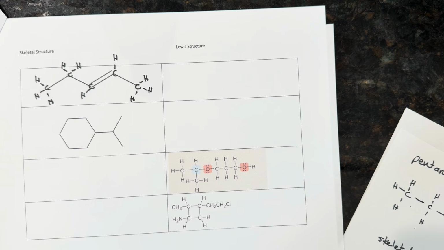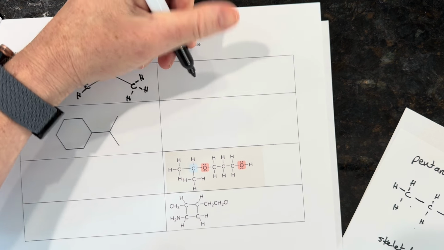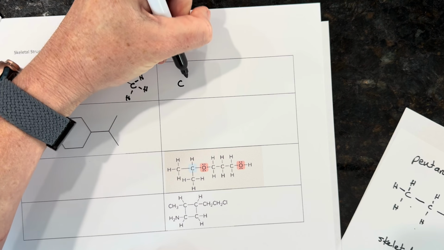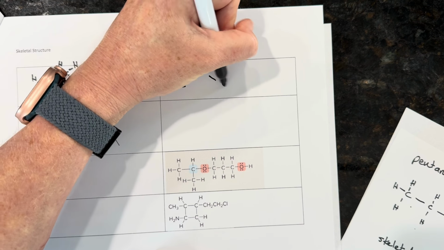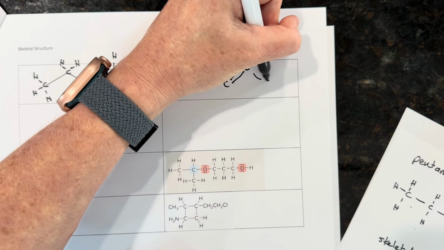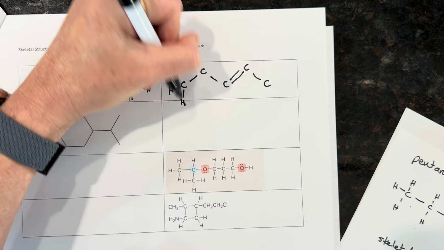Okay. So this would be its Lewis structure, believe it or not, but I could draw its Lewis structure here if I want to. You could do it in a line, or you could do it the way we just did it. Carbon, carbon, carbon, carbon. So I'm just redrawing it just to show you that it's the exact same thing.